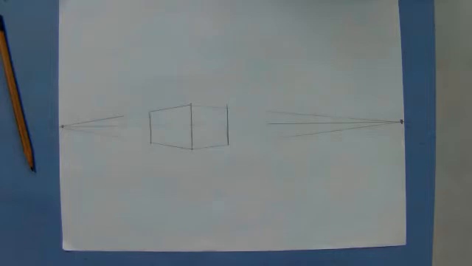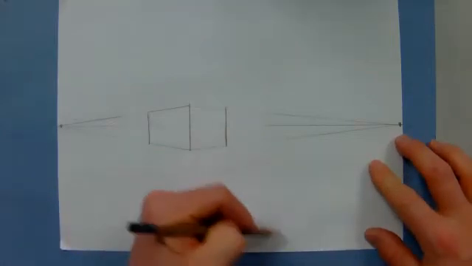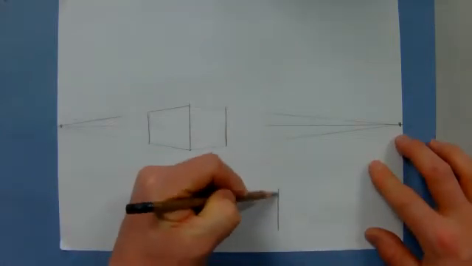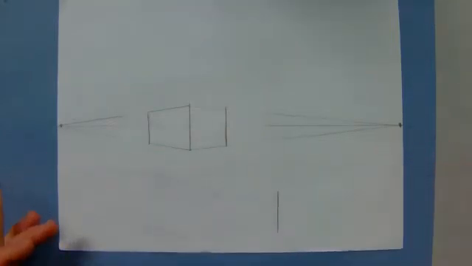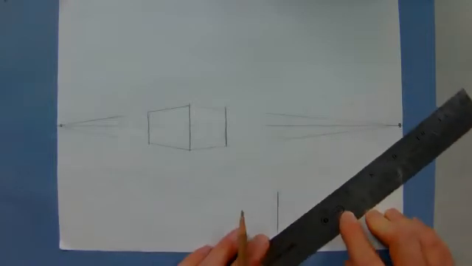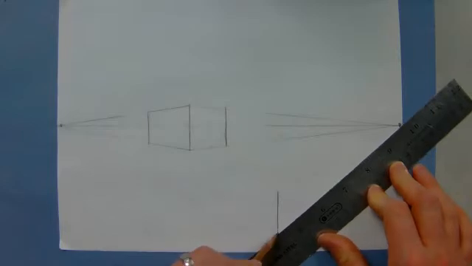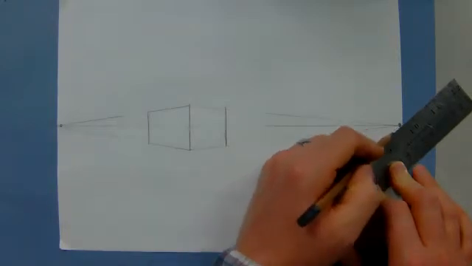All right, let's do one that is below the horizon line. So we got a horizon line. This one's going to be down here. Same thing. You start out the same way. Line your ruler up with a vanishing point and the bottom of the vertical line. Make your line.